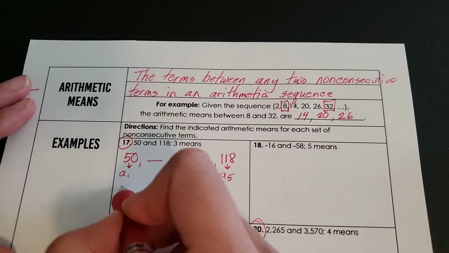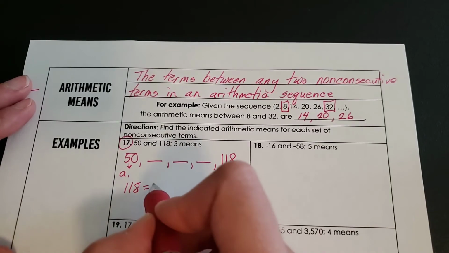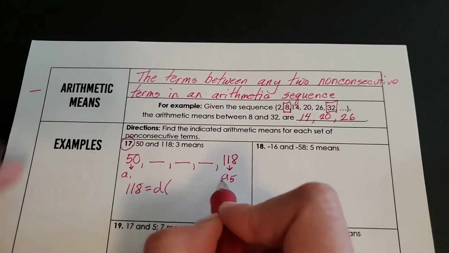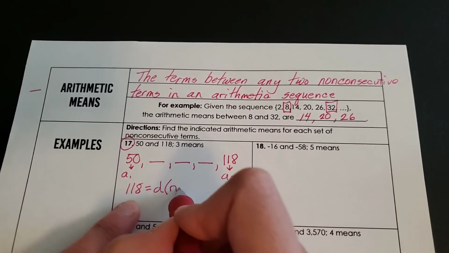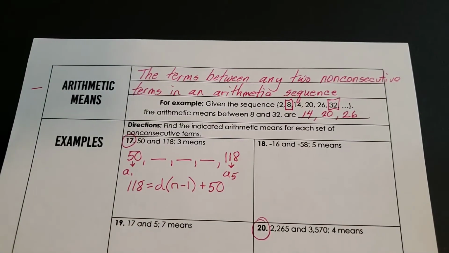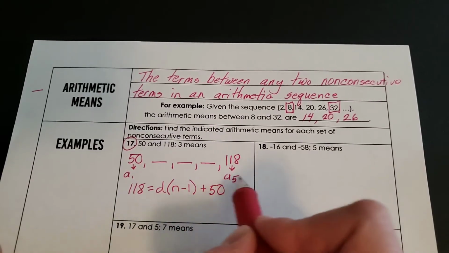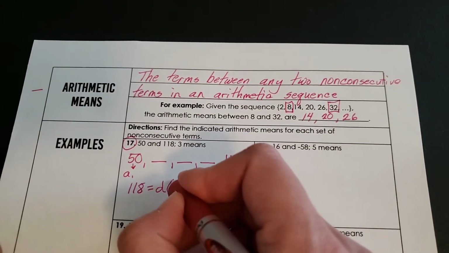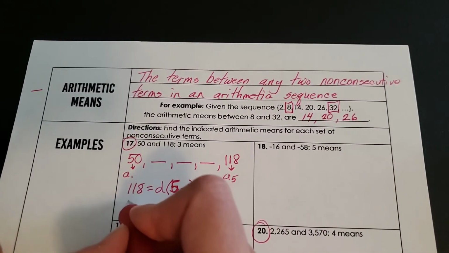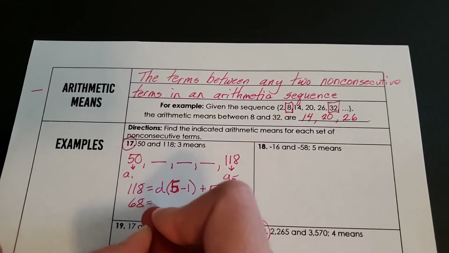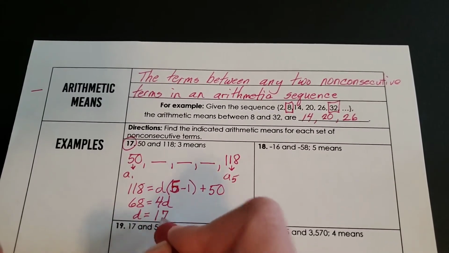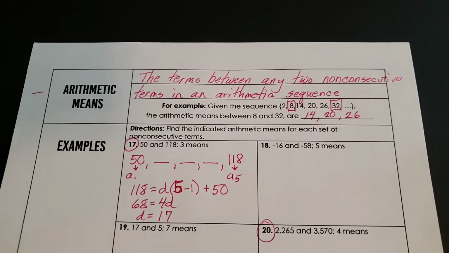Now I can use that nifty formula for arithmetic sequences. And we could say that the fifth term is equal to n minus 1 times that common difference, and n would be 5 because it was the fifth term, plus the first term of 50. So I'm using that formula again. So now I can solve for that common difference. Subtract 50. 68 is equal to 4d. Divide by 4. And d is 17. So now I know that the common difference is 17.